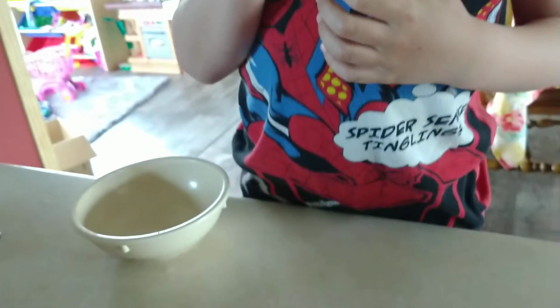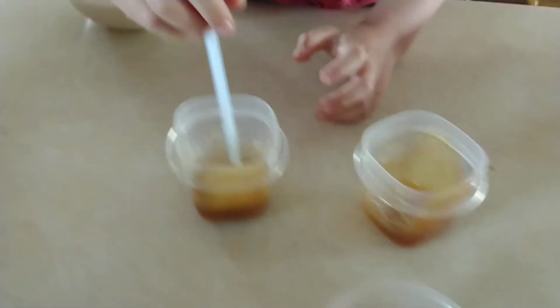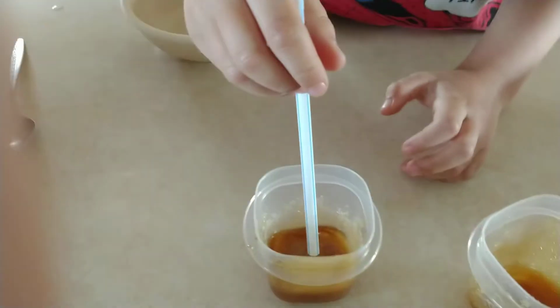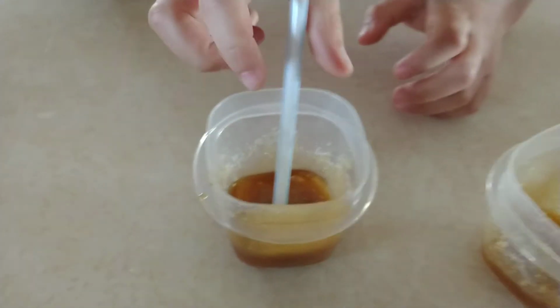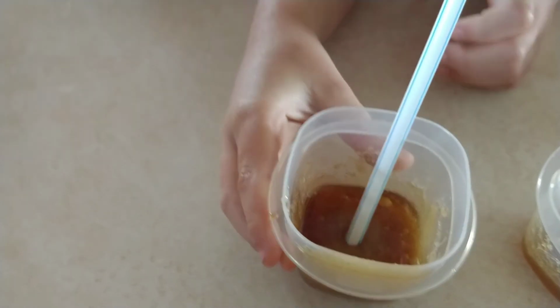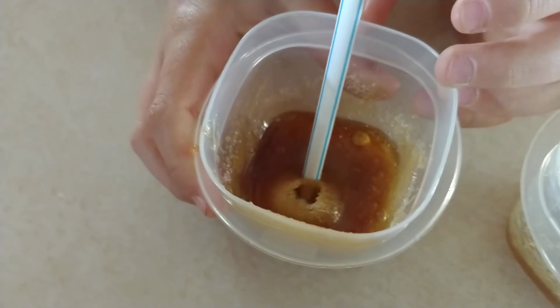Now we can blow bubbles. Okay, so the next part with this lab was to blow bubbles in these ones. So Eli's blowing bubbles in the rhyolitic right now.